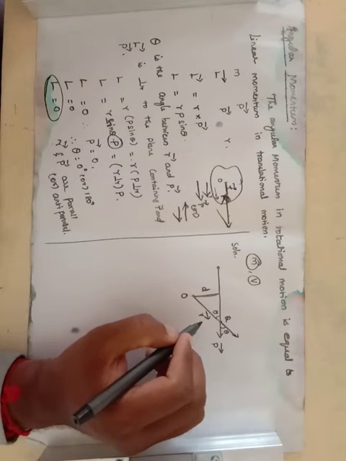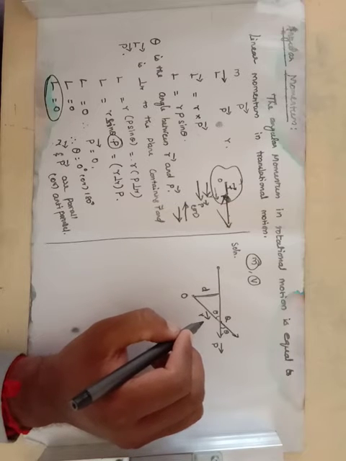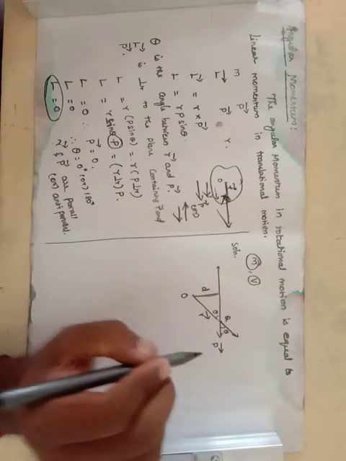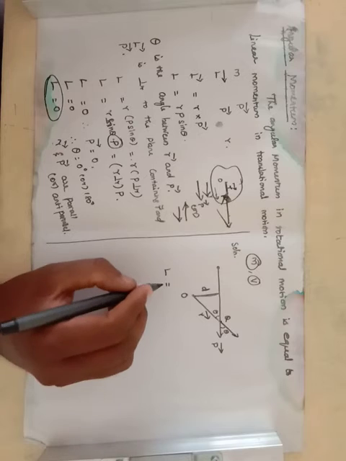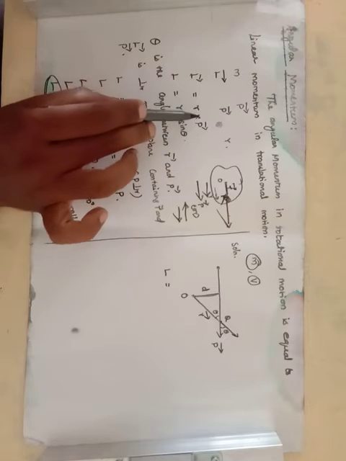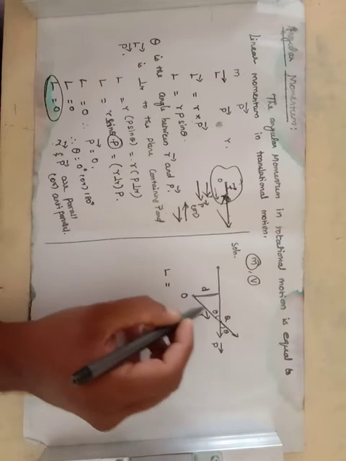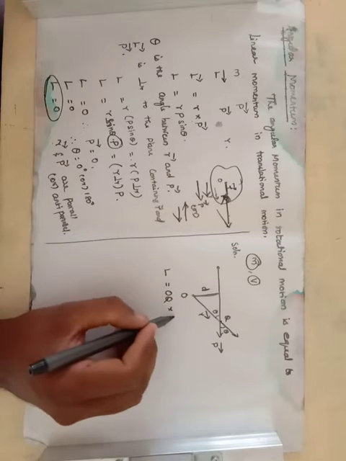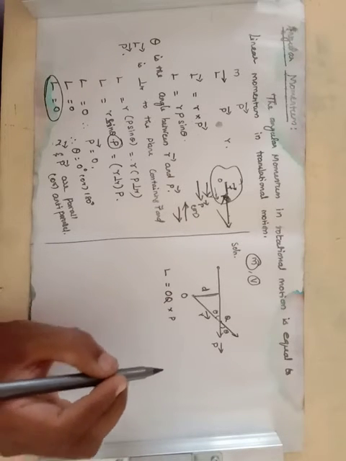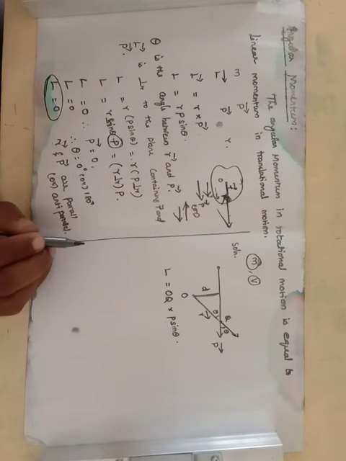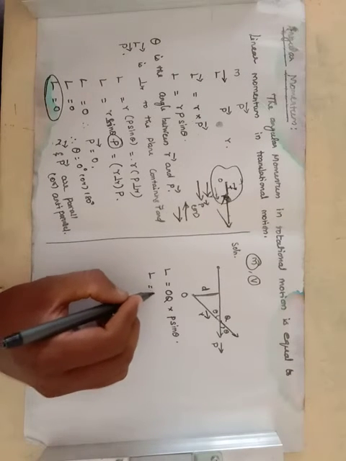So by using this concept, we take the magnitude of the angular momentum. The magnitude of the angular momentum is calculated by the formula L is equal to r into p, where r is the position and p is the linear momentum. We can write the position r vector as OQ. OQ into linear momentum p, making the angle theta, gives p sin theta.